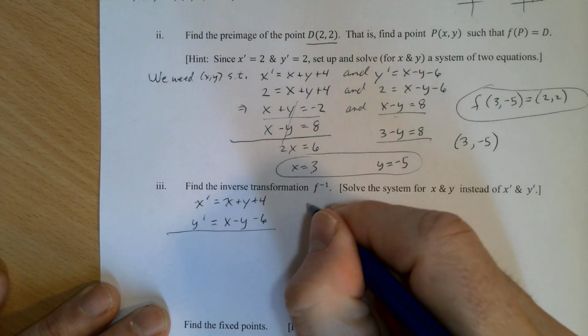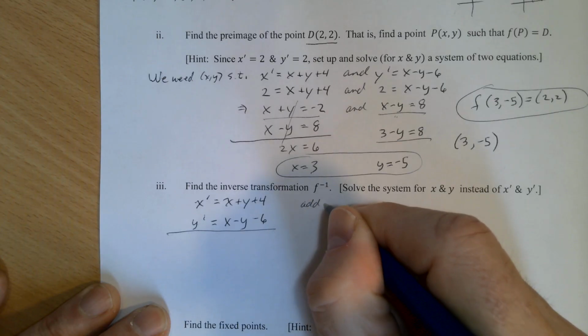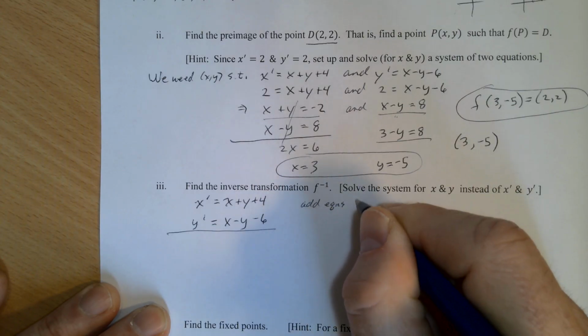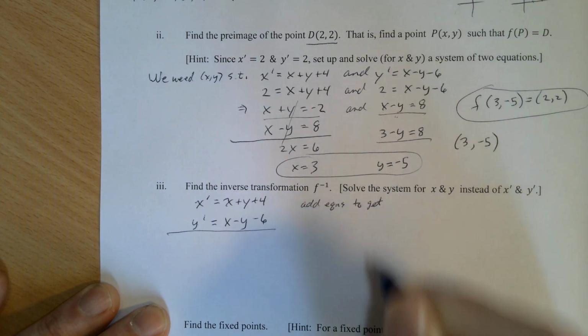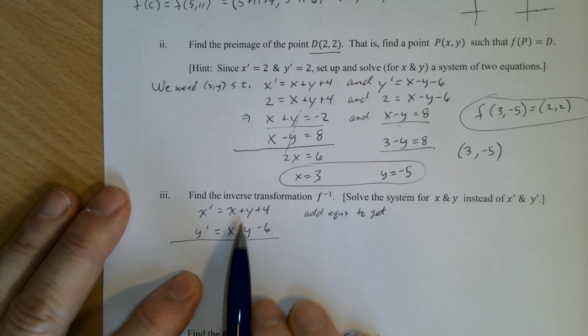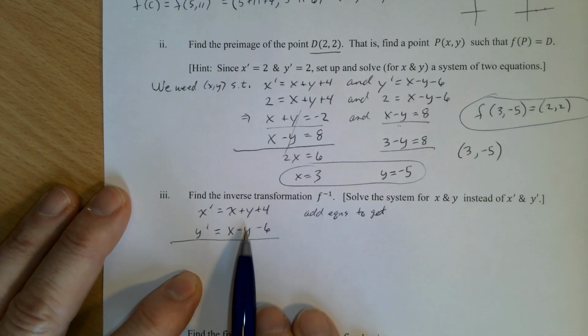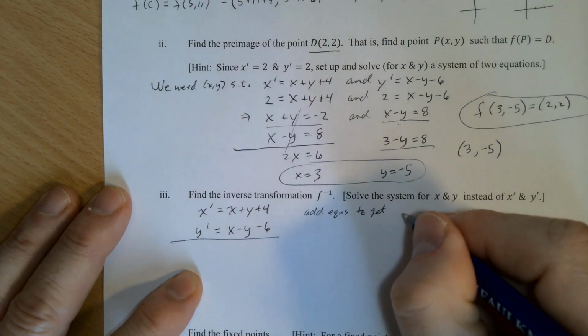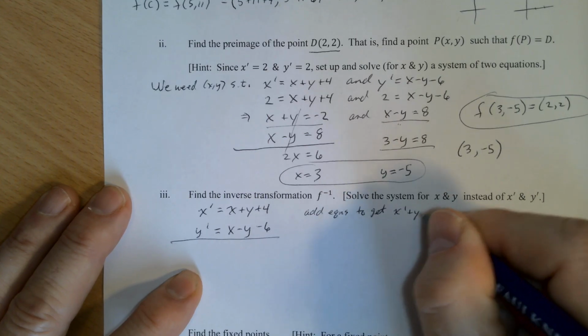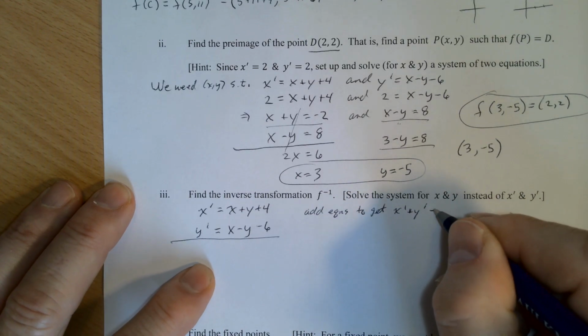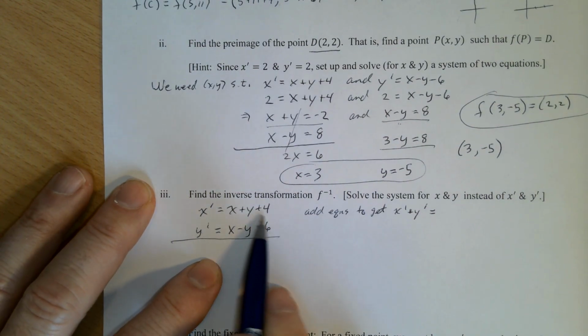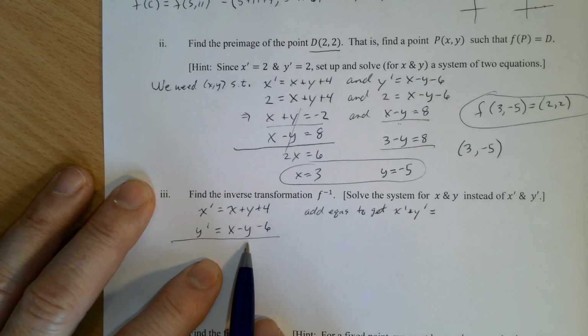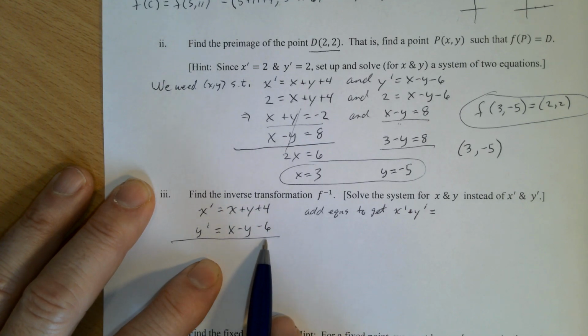So I will add the equations to get what happens if we add these two equations together right here. Well, on the left, I'm going to get x prime plus y prime. And then when we add these two together, the y's are going to cancel out. I'm going to get 2x minus 2.